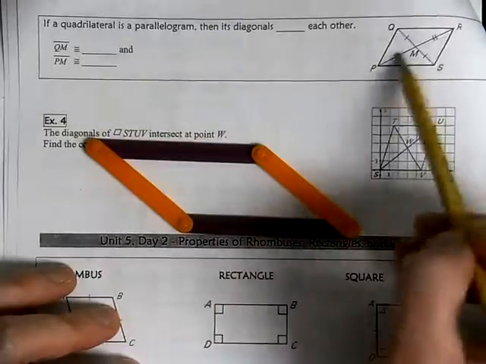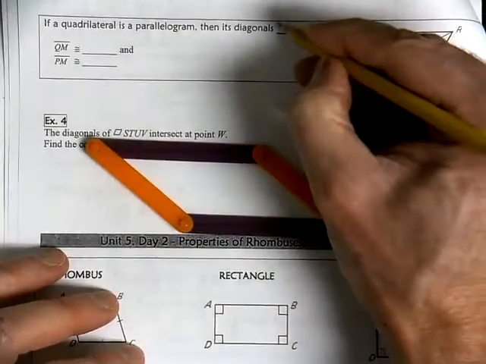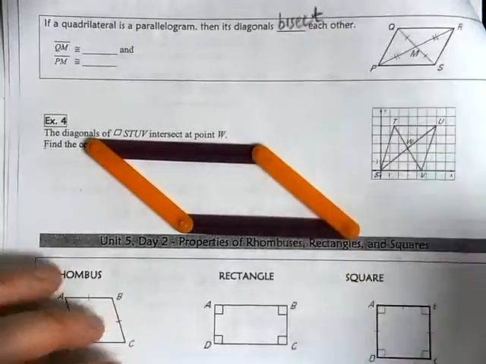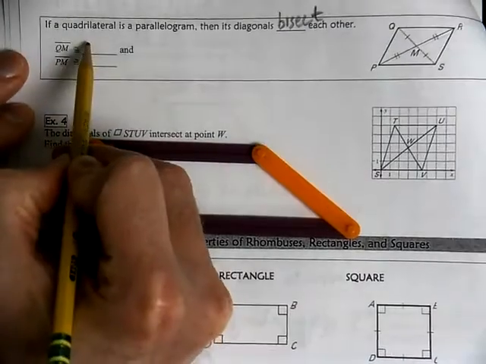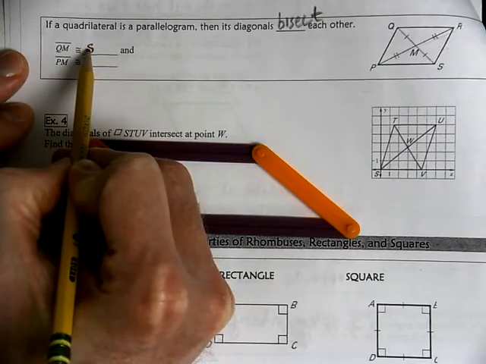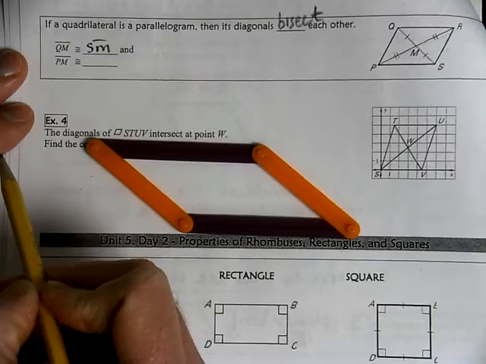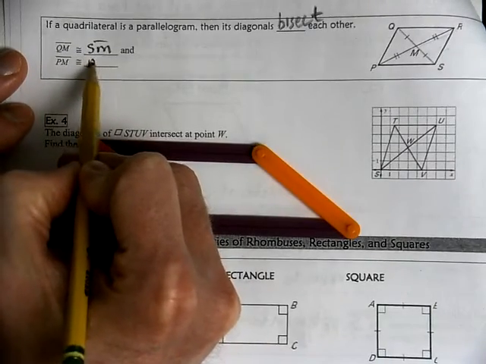The diagonals are always going to cut each other in half. They are always going to bisect each other. So that makes segment QM congruent to segment SM, and segment PM congruent to segment RM.